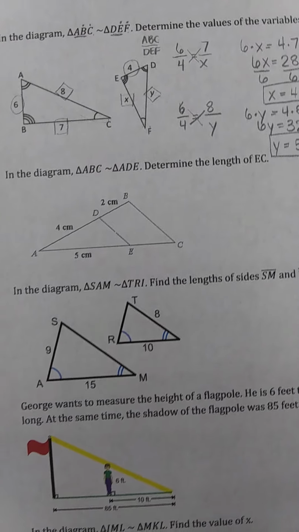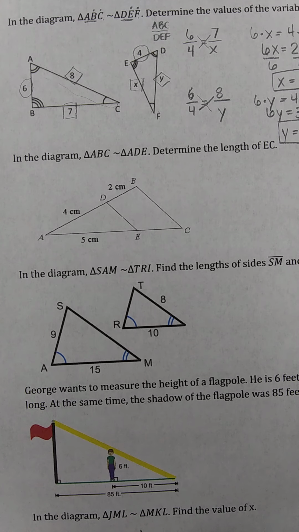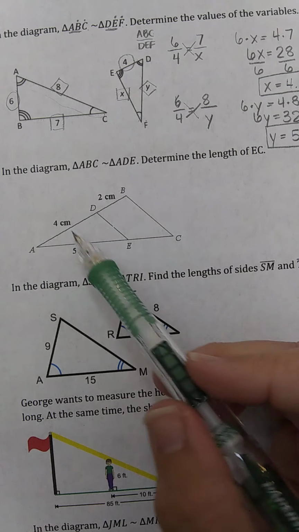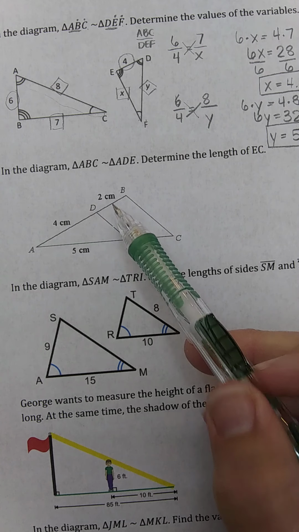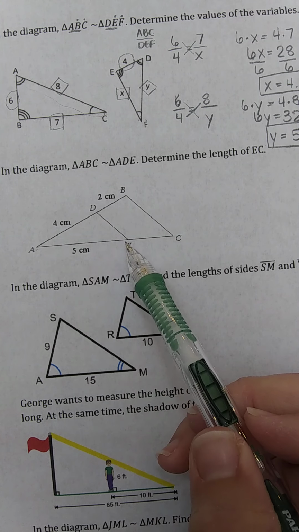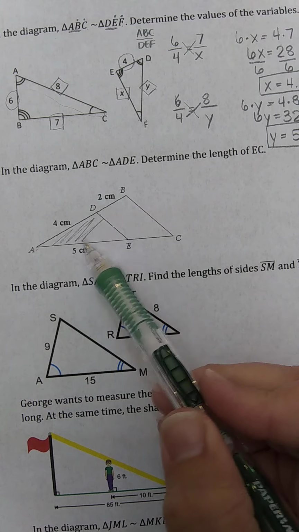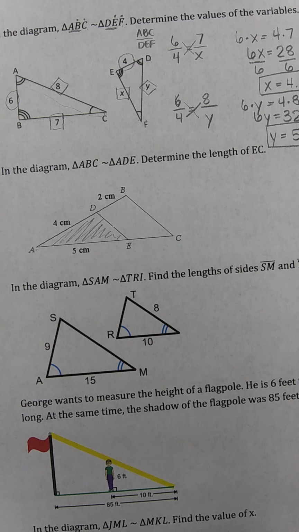The next question says, in the diagram, triangle ABC, let's identify that real quickly, ABC, oh that's the big triangle, is similar to triangle ADE, which would be this one that I just colored in.